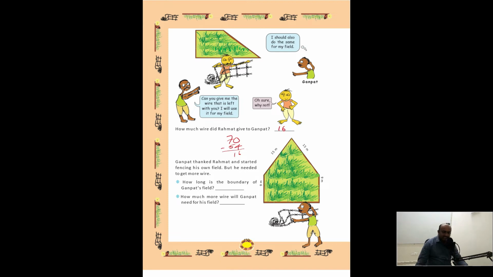Ganapat thanked Rahmat and started fencing his own field, but he needed more wire. The wire that Rahmat gave is not sufficient. It won't come even to one of the edges. So what is the total requirement for Ganapat? He has to go and purchase some more wire apart from whatever Rahmat gave. That is not at all sufficient, so he has to purchase more wire.